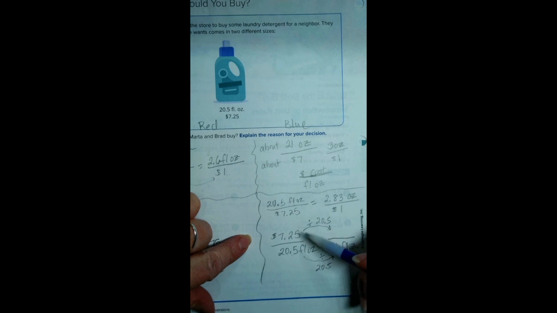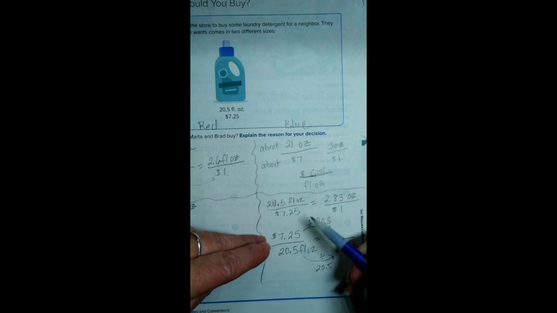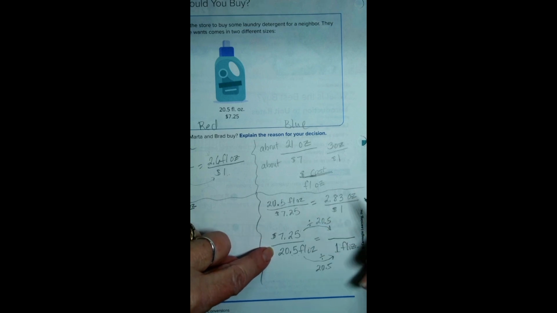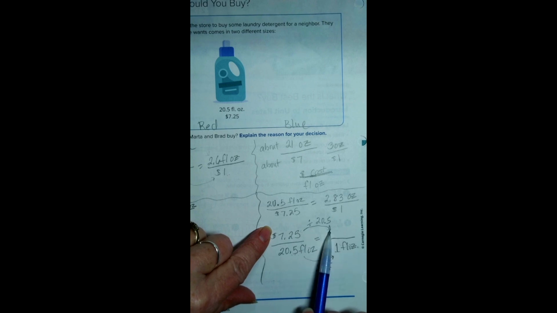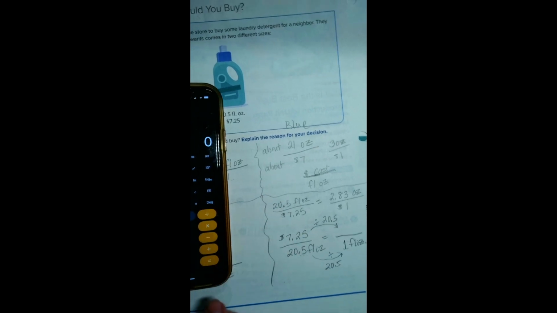So do you see how when we divide this, the numerator, the cost, by the denominator, the number of ounces, we are figuring out the unit rate, the per one fluid ounce, per one of whatever's in your denominator. So 7.25 divided by 20.5, just looking at it straight like that, gives us the same as if we're using the scaling down method. So we're still going to get the same number because we're still doing 7.25 divided by 20.5.